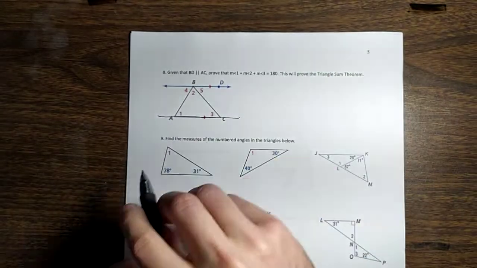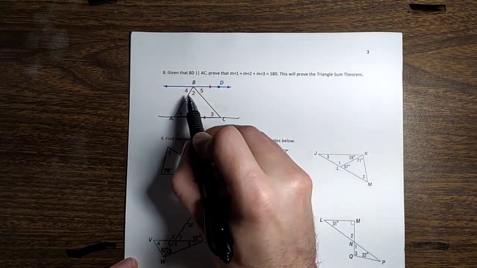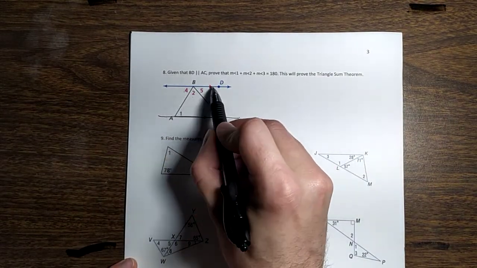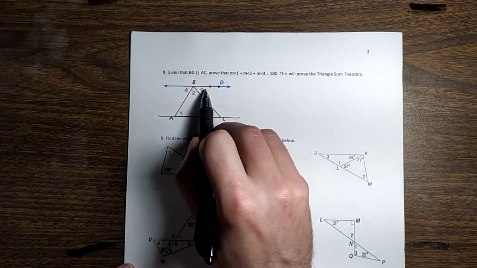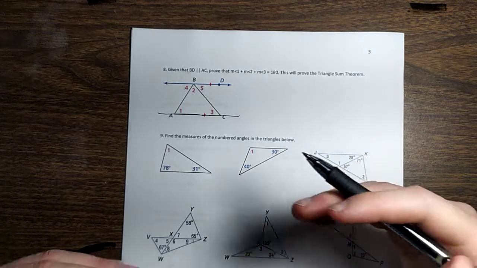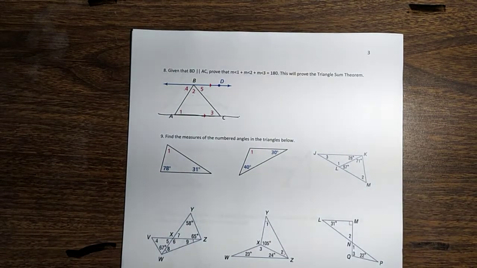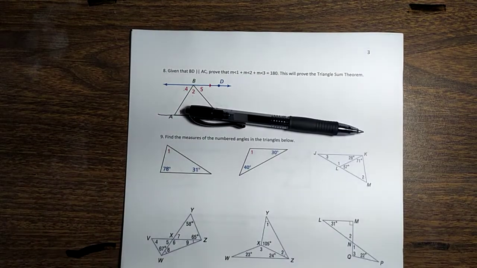And I'm going to start off by saying angle 4 plus 2 plus 5 equals 180, because that's the angle addition postulate. Because if I add up these three angles, they make a straight angle. A straight angle has 180 degrees in them. So any straight line has 180 degrees.